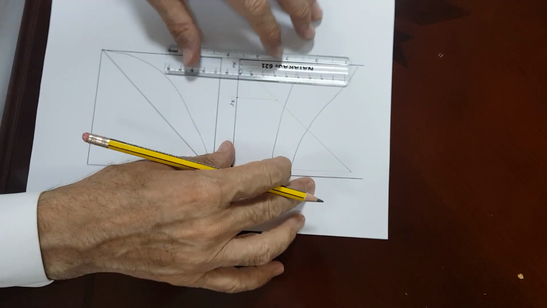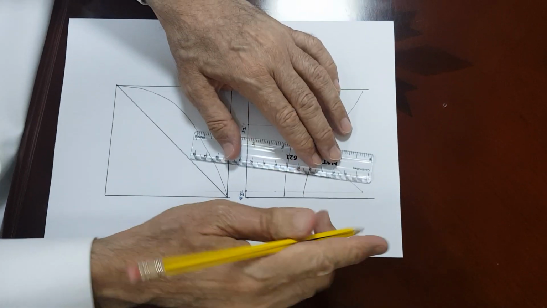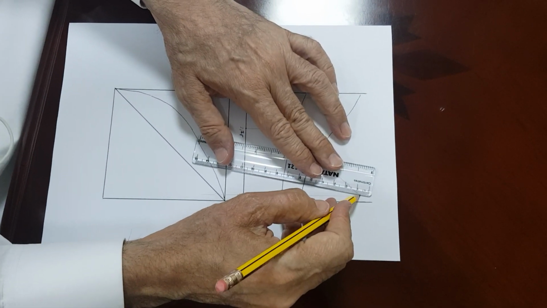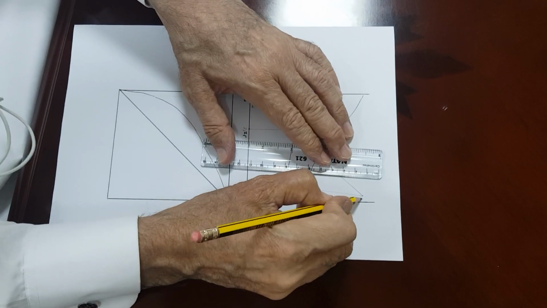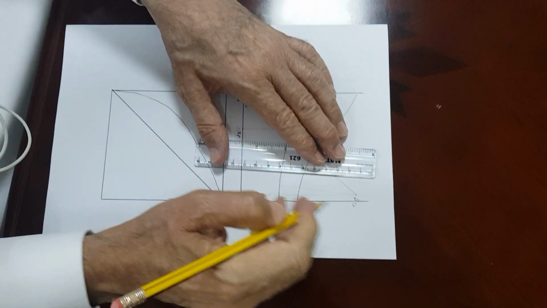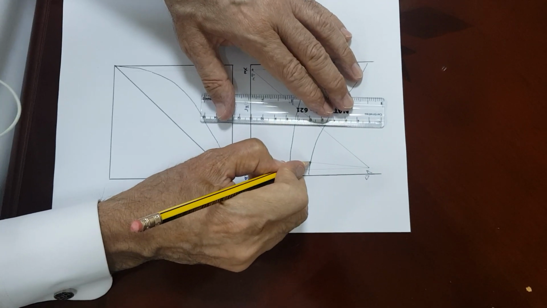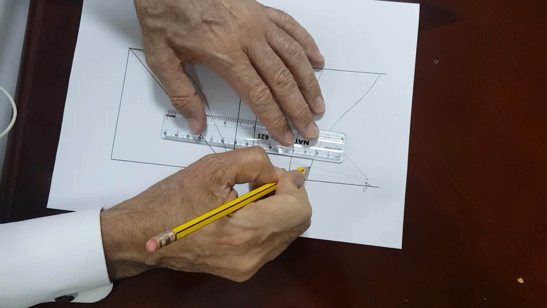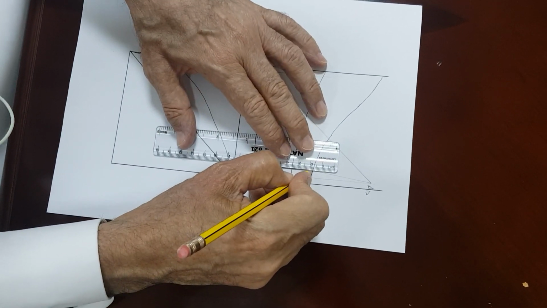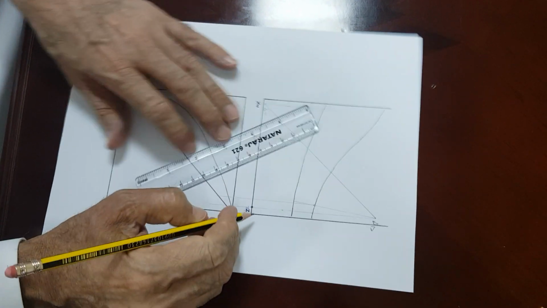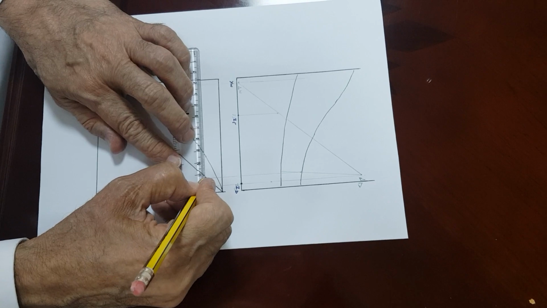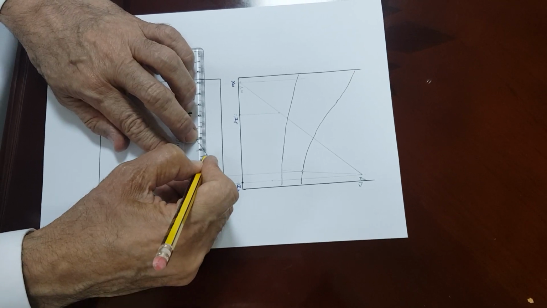You drop random lines from delta D. And that's the first line. Similar thing, and then horizontal.